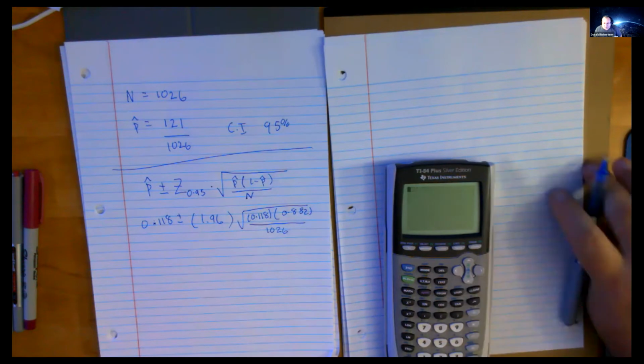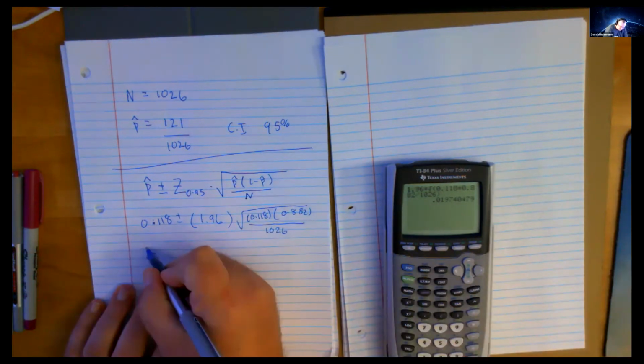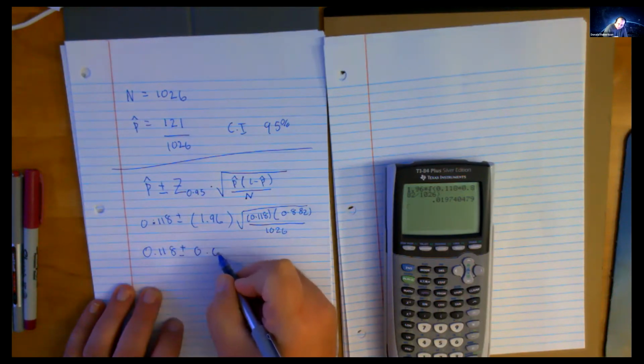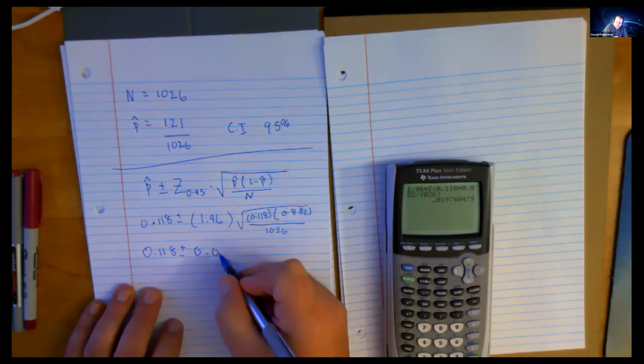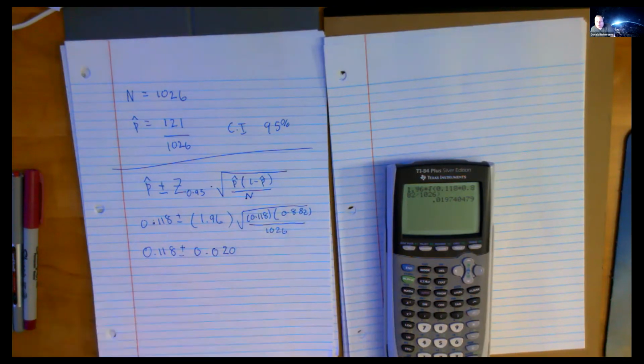So I'm now going to go to my calculator and I'm going to go 1.96 multiplied by the square root of 0.118 times 0.882 divided by 1026. And I am looking at that guy. So it's 0.118, give or take 0.0. Whoa, that's going a bit weird. 0.0, if you round it off to 3 decimal places, are you okay with that number? That 0.0197 rounds off to 0.020, right? It's just a little bit weird looking.